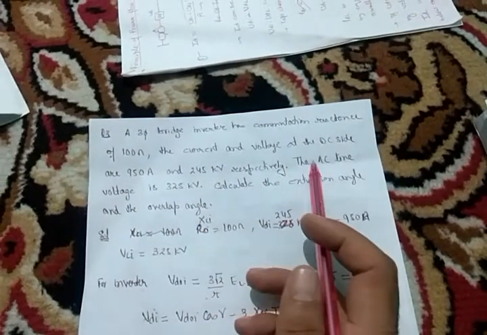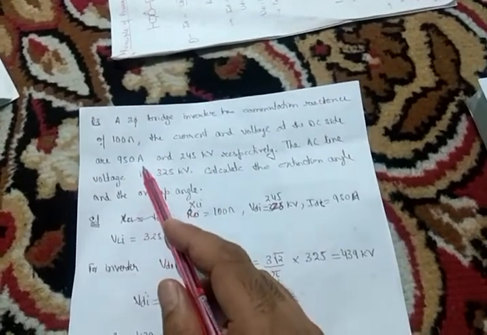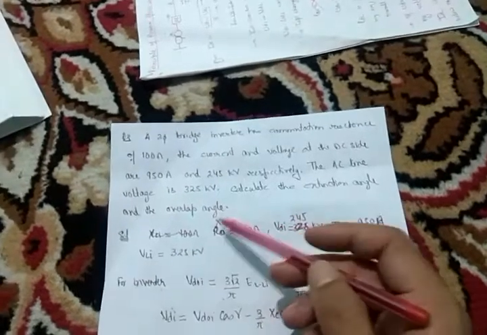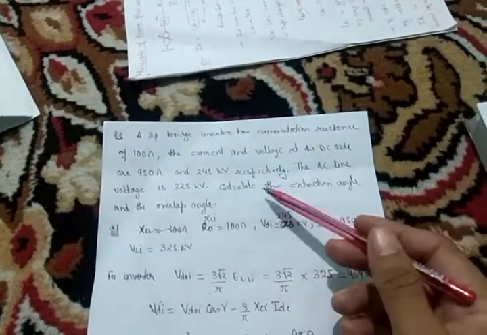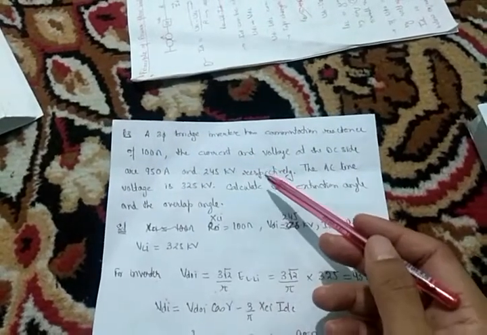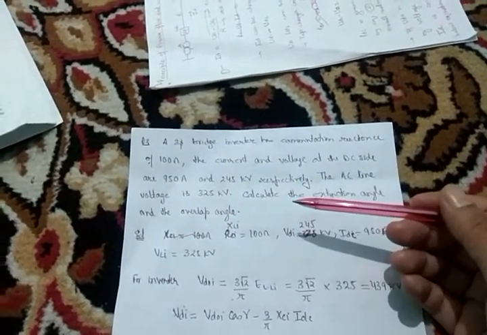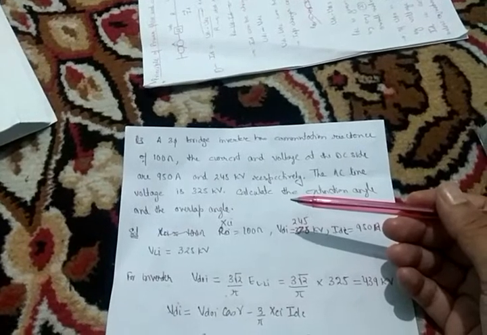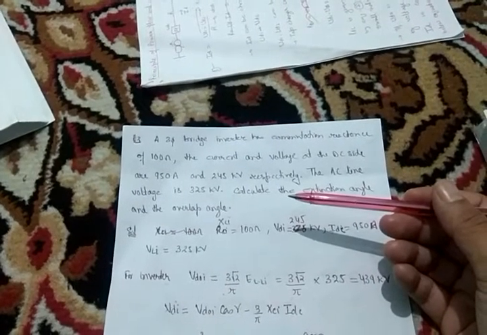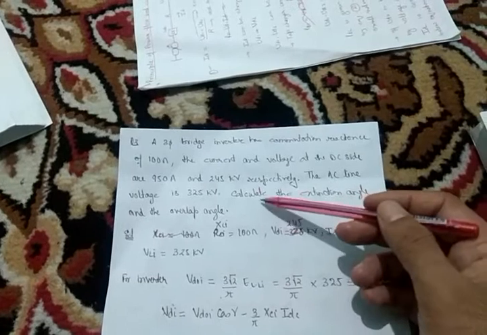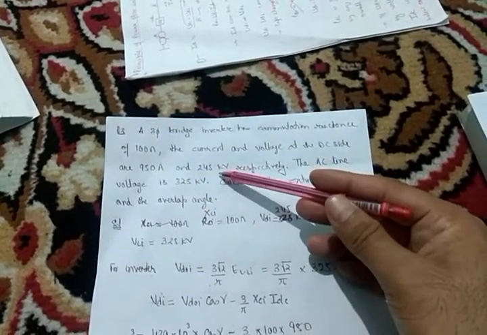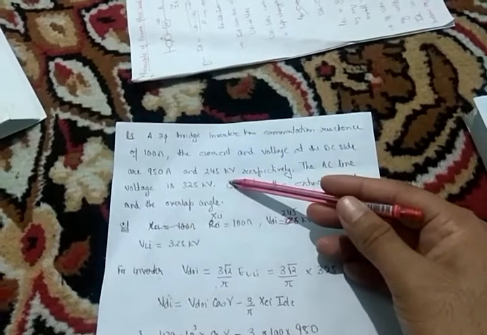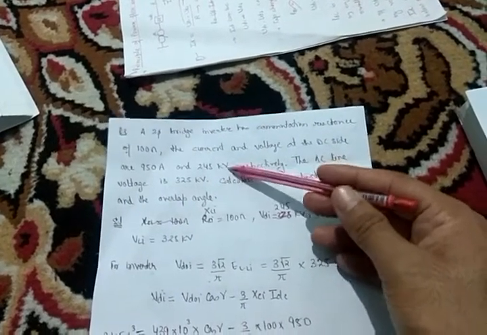The current and the voltage at the DC side are 950 ampere IDC and VDI, which is 245 kilovolt respectively. This is on the DC side.